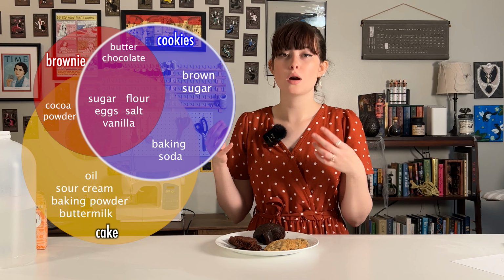That's right, our leavening. So our recipe had baking soda, it had some baking powder, but there's also sour cream and buttermilk involved. And baking powder, sour cream, and buttermilk are all acids. Combining those with our baking soda, which is a base, gives us a lot of lifting power in a cake.